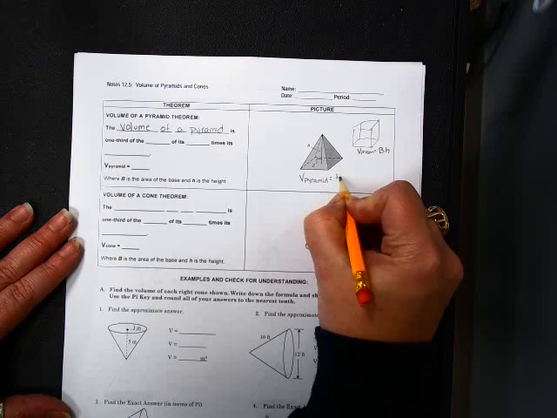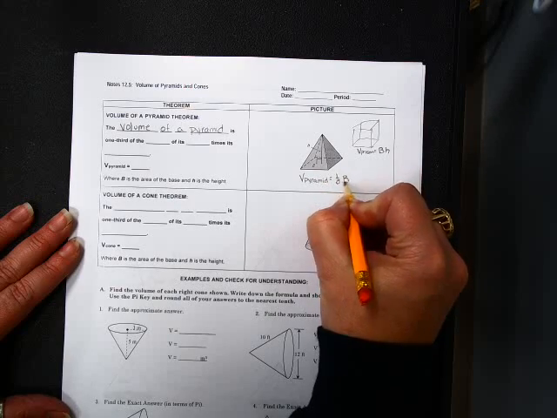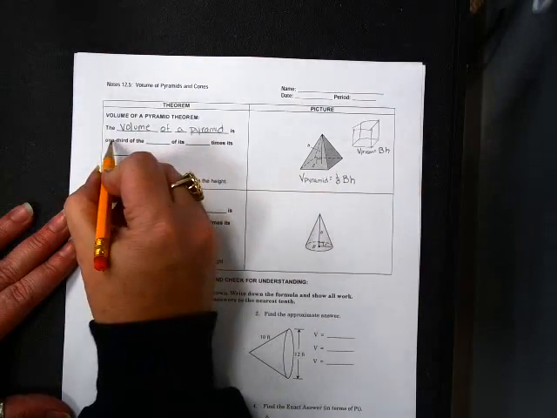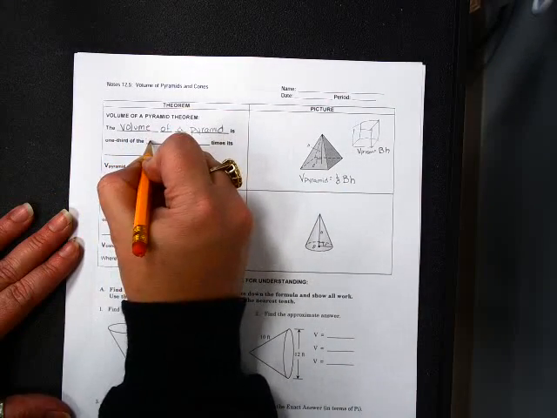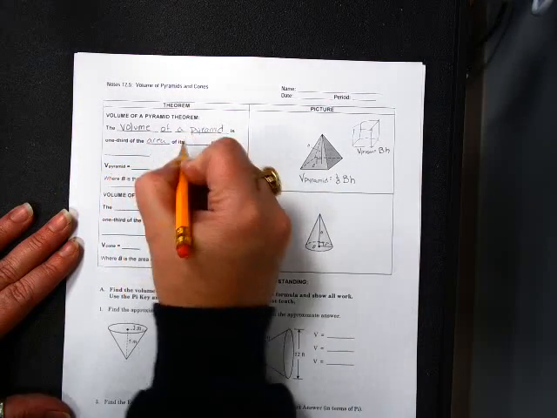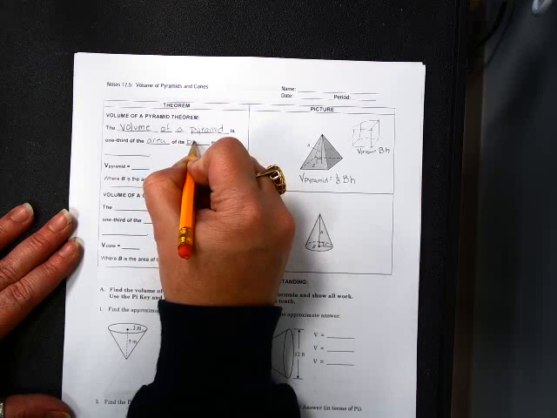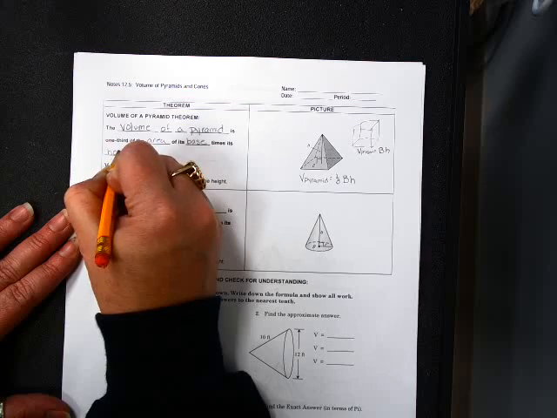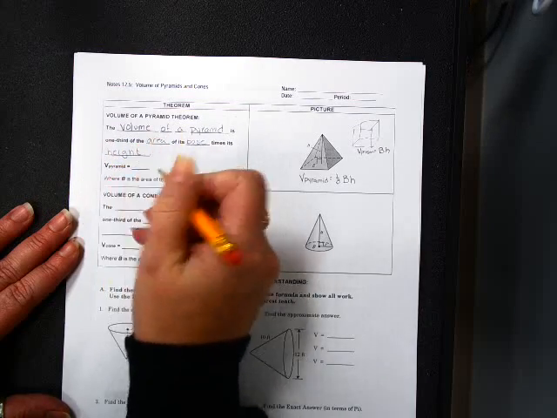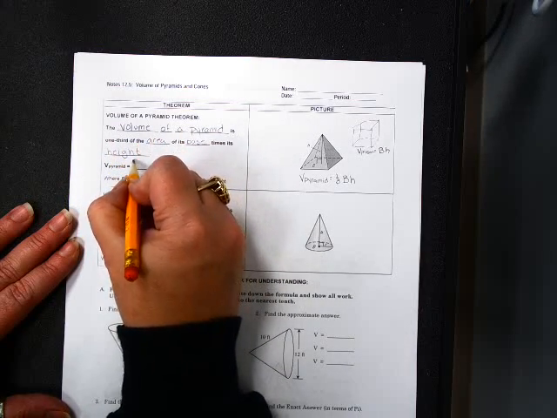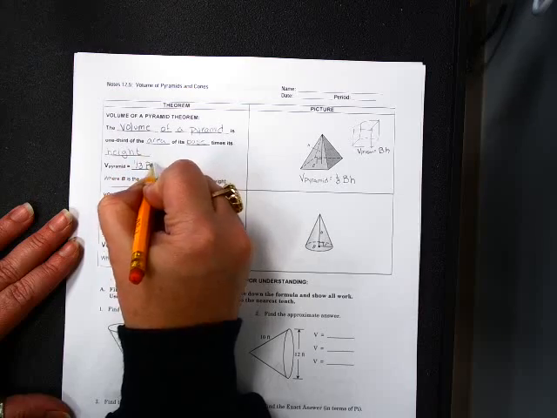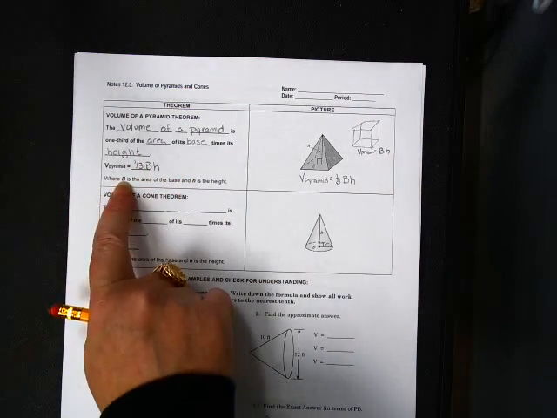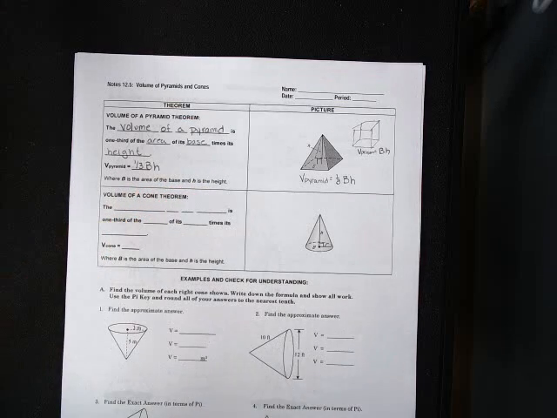It's going to be 1/3 capital B H. So that means 1/3 of the area of its base times its height. And you can go ahead and write the formula again over here. That's 1/3 capital B H, where B stands for the area of the base and H stands for the height.